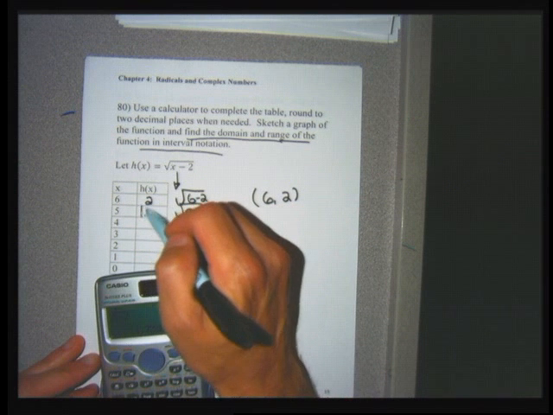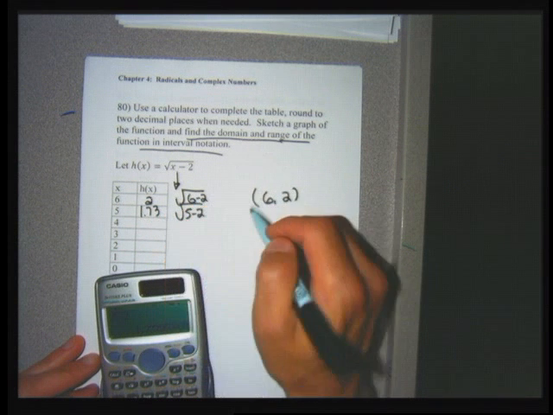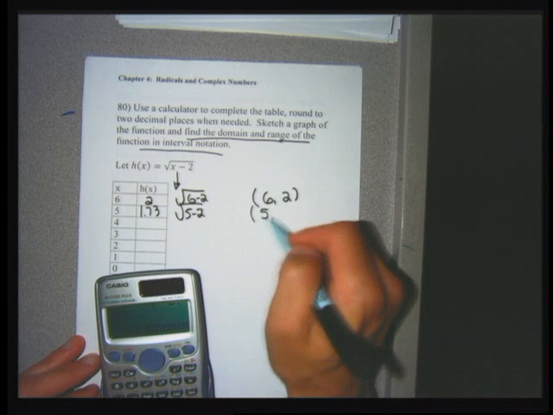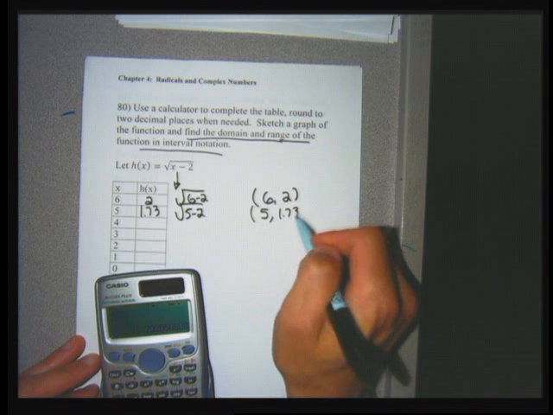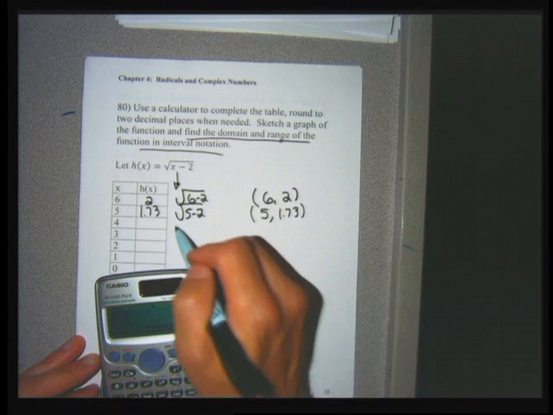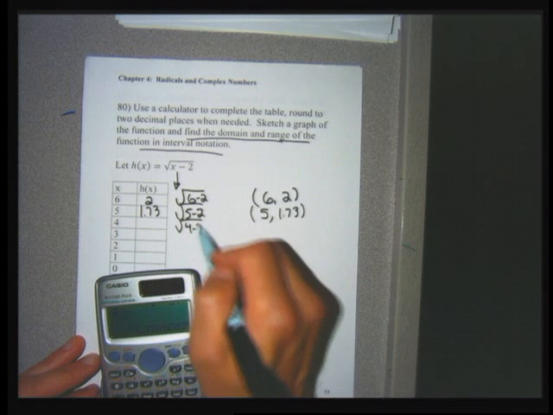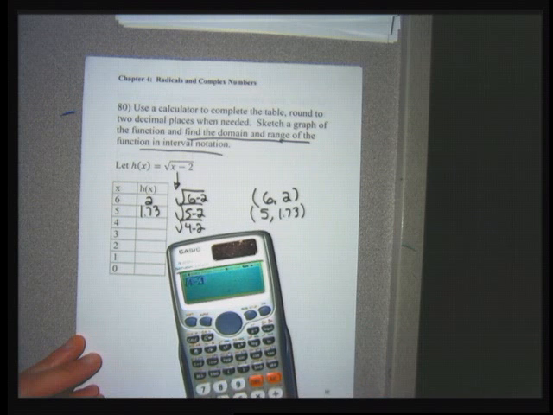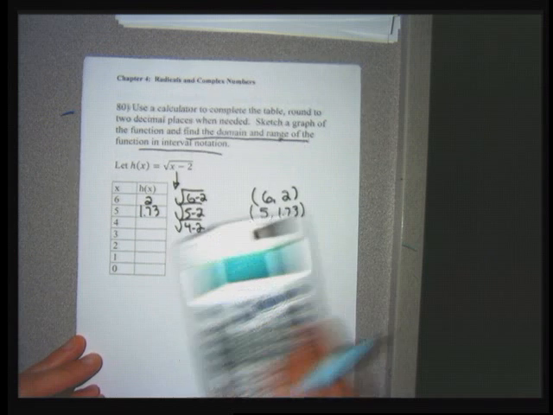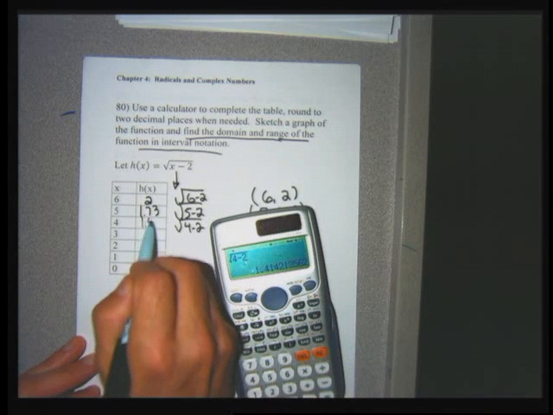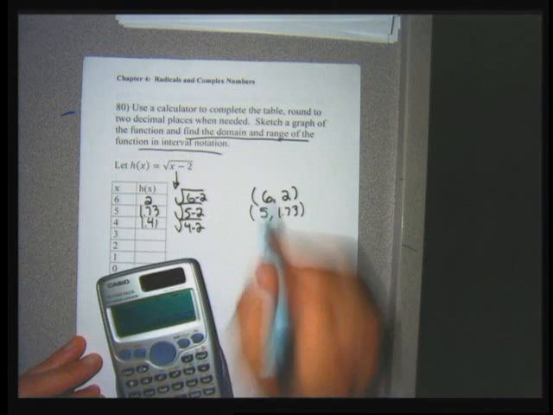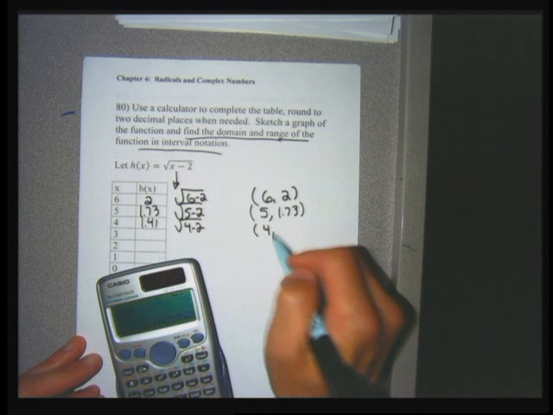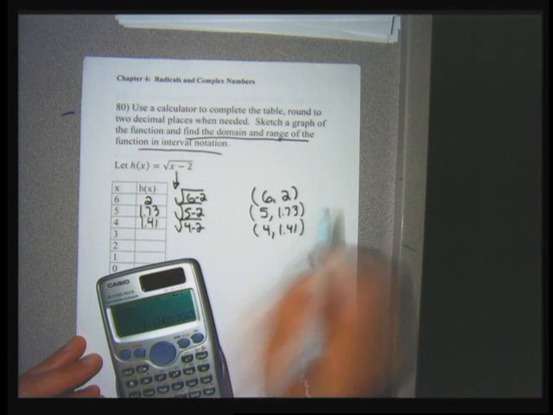Quite honestly, 1 decimal place is probably all I could really plot in terms of accuracy. So the second point I'm going to plot is 5 and 1.73. And then I'm going to do the square root of 4 minus 2. So square root of 4 minus 2, SD it, and get 1.41. That's going to give me the point 4 comma 1.41.